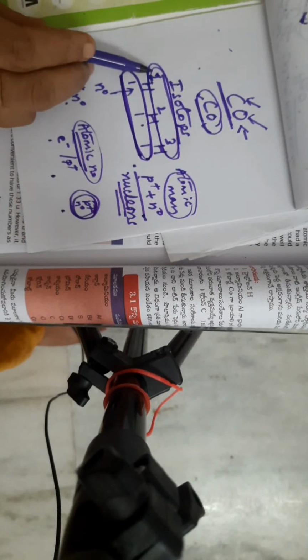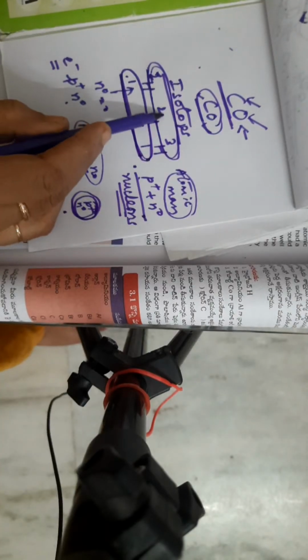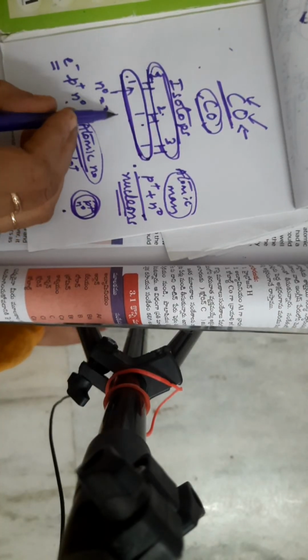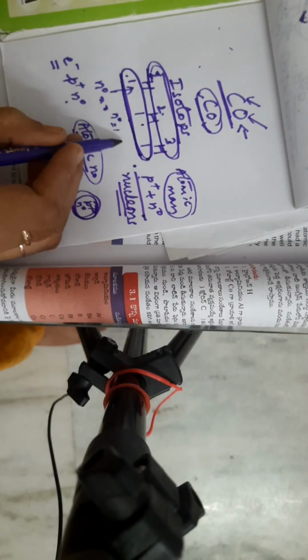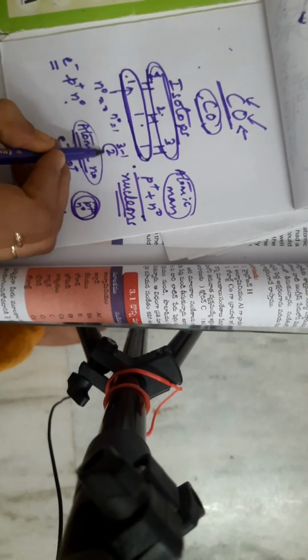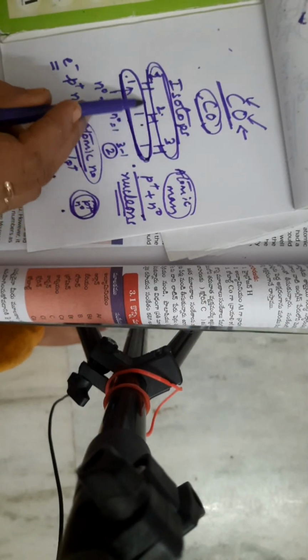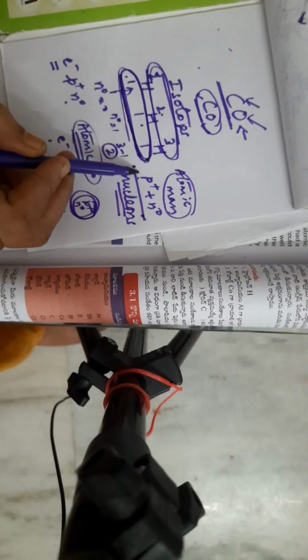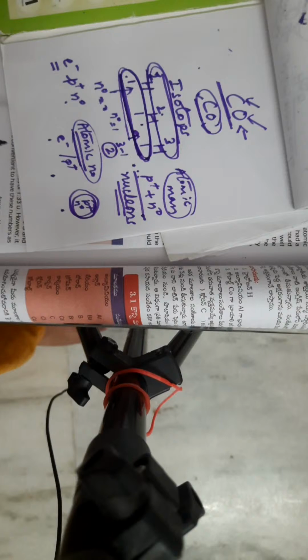For the first case, 1 minus 1, 0 neutrons are there. For the second case, 2 minus 1, 1 neutron is there. For the third case, 3 minus 1, 2 neutrons are there. As all the 3 contain the same number of protons and electrons, their chemical properties are the same. That's why we have the same chemical properties for hydrogen.